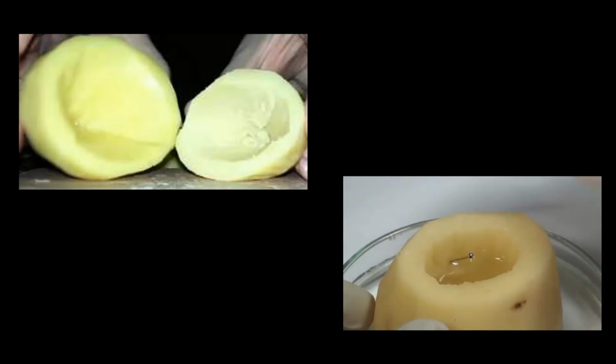Going to our experiment, we need potatoes, containers, a pin, pure water, or rather tap water, and also a solution. We already defined what a solution is in the previous video, which you'll find in the description box below. And when we have all these, we are good to go with our experiment.